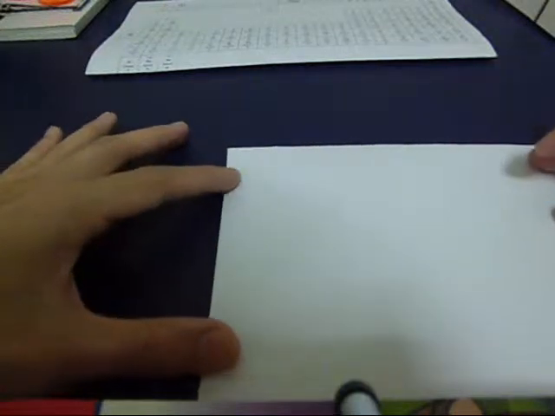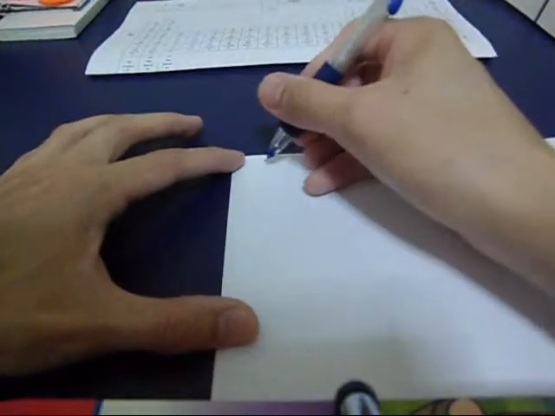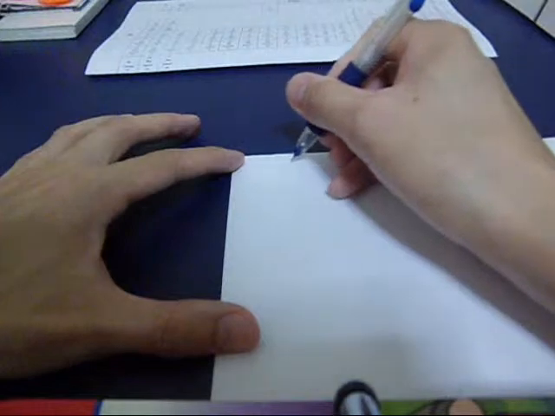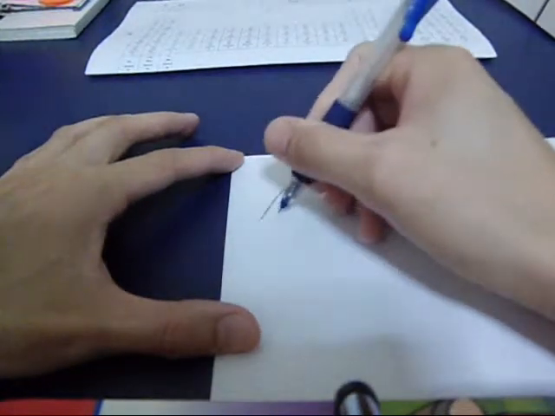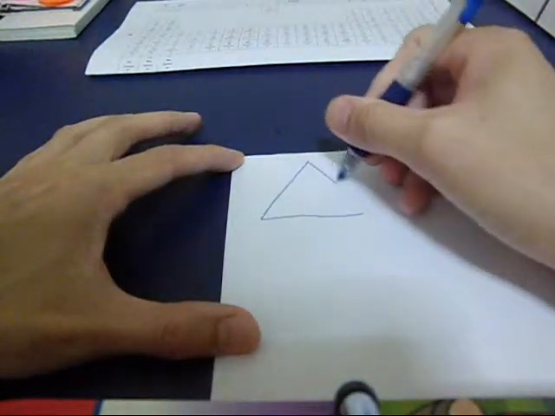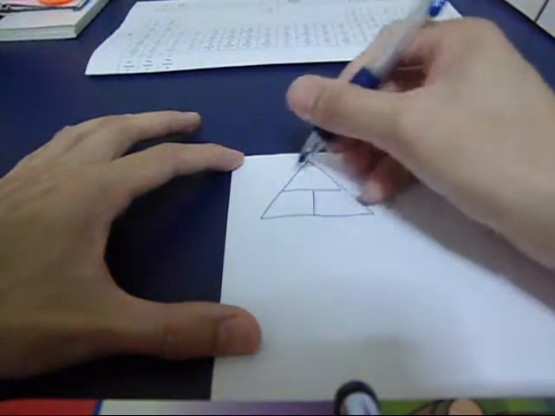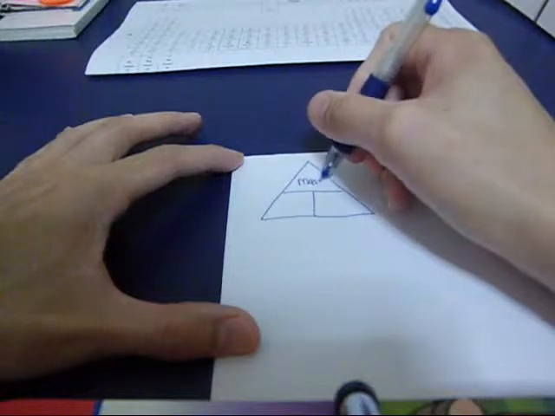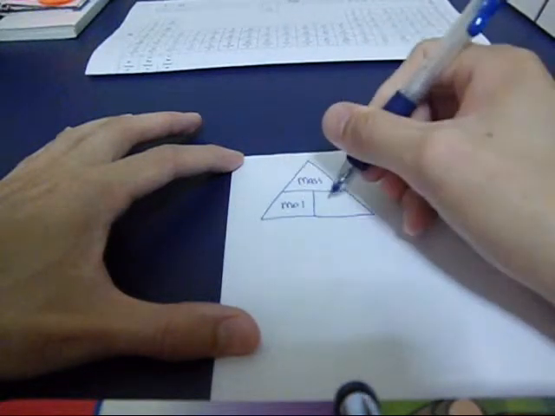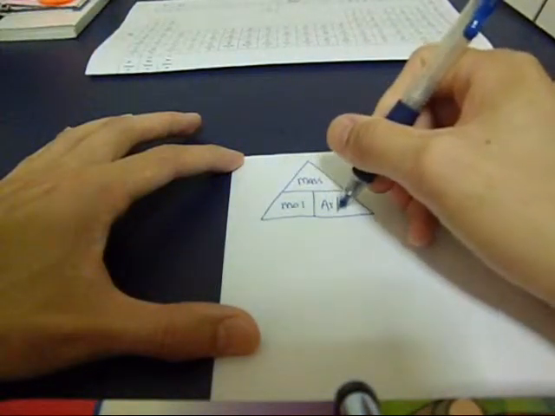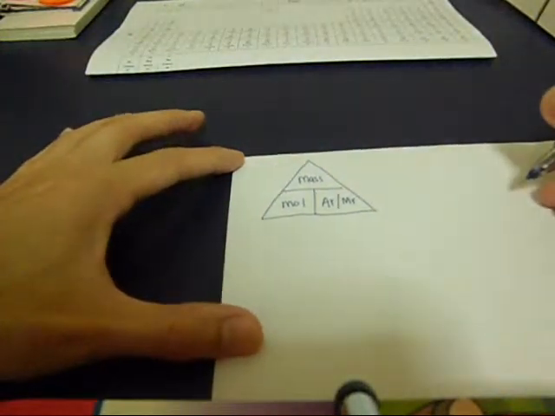Hello, in this lesson we will look at how to do simple mole concept questions. First thing, you have to recall the formulas used in mole concept. This is the magic triangle. You have your mass at the top, mole, as well as AR or MR.